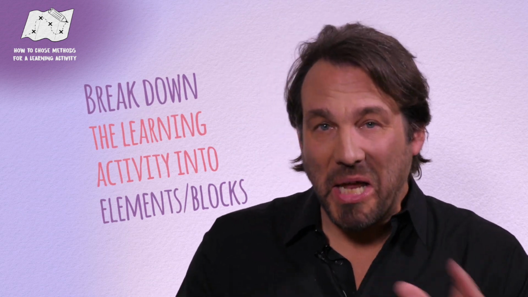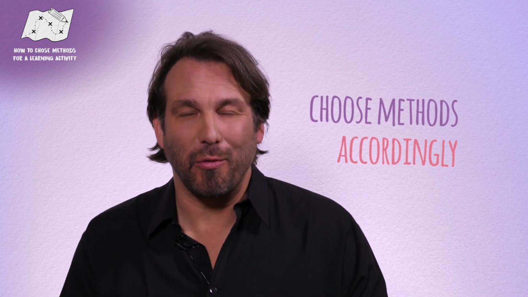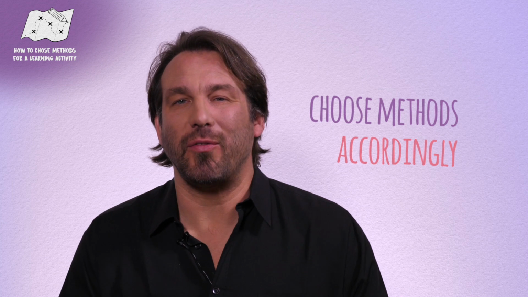Having clarity on these aspects, you can then break down the learning activity into objectives, main elements, blocks, and choose methods accordingly that fulfill the constraints and are in line with the aspects we just mentioned. And then there are further important considerations that are now more related to the flow you create, to the sequence of methods, to the experience you create through time for the participants.